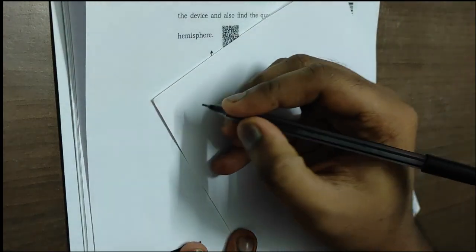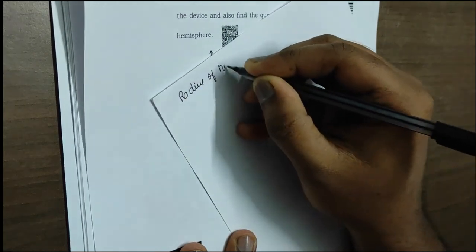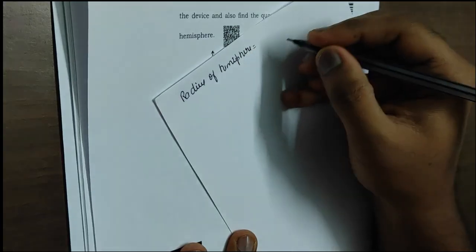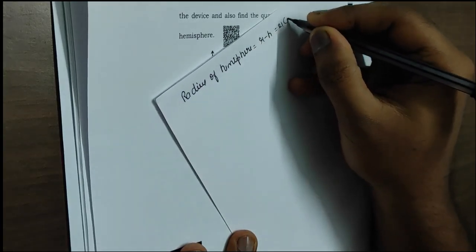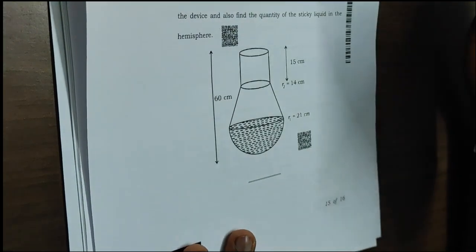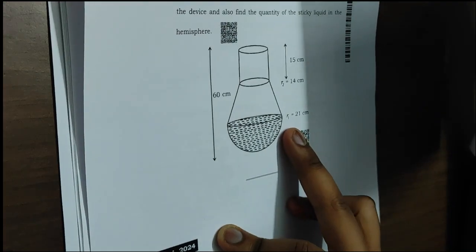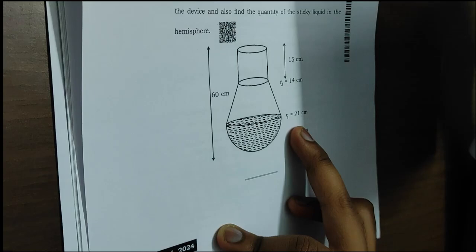First we'll find the radius of the hemisphere. That is R_H, equal to 21 cm. They are given the radius of the hemisphere, that is 21 cm.